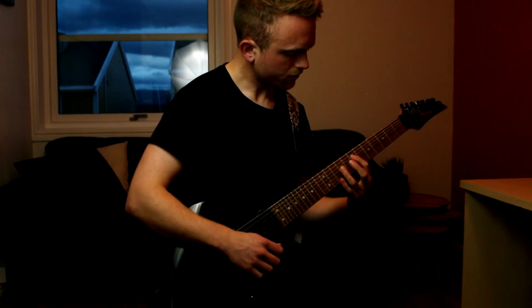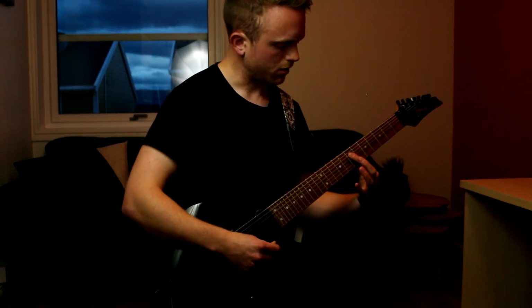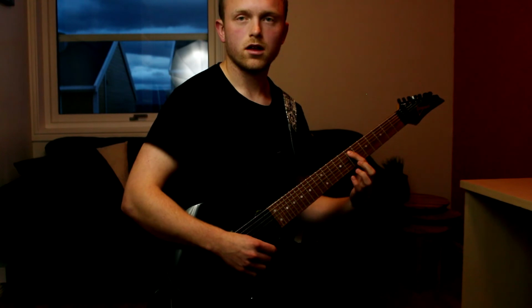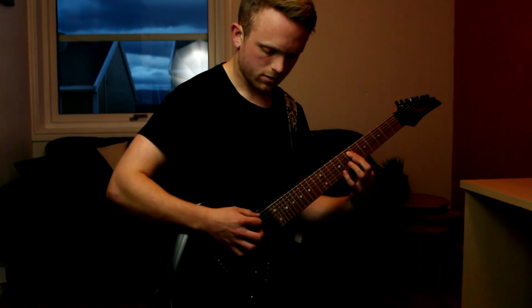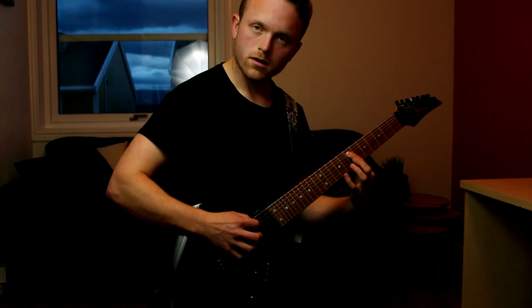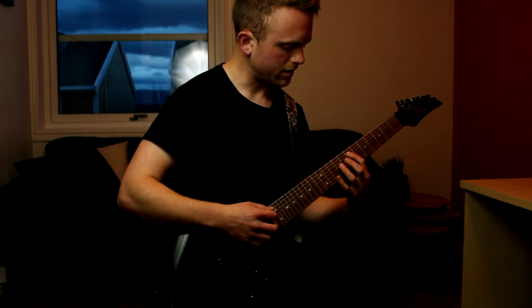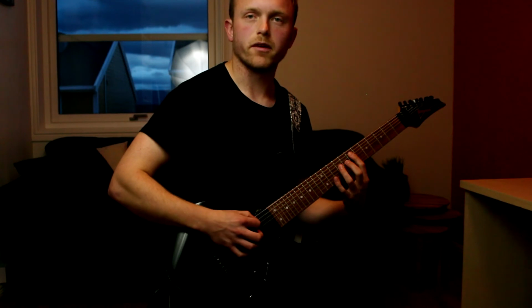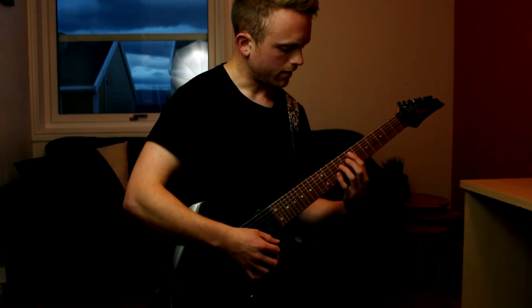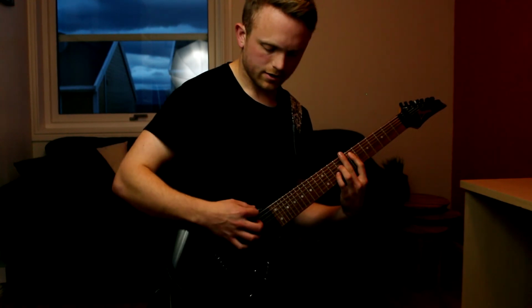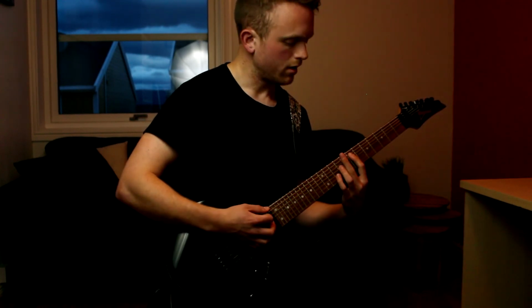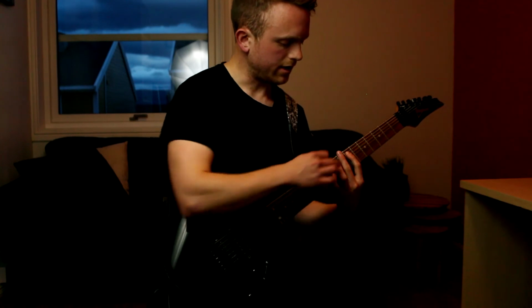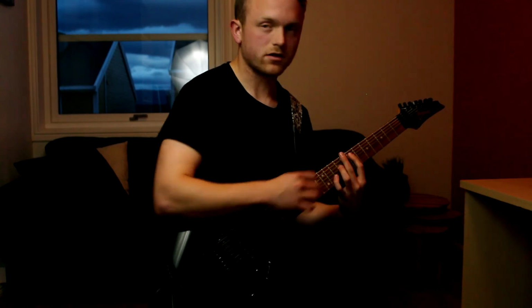And my first finger is also pushing up against the E string, so it's also blocking that string from vibrating. And the last thing is this low E string. My middle finger is laying across in order to block that string.